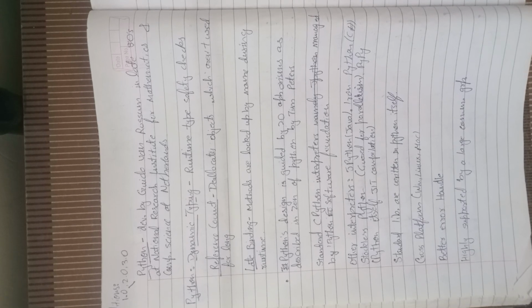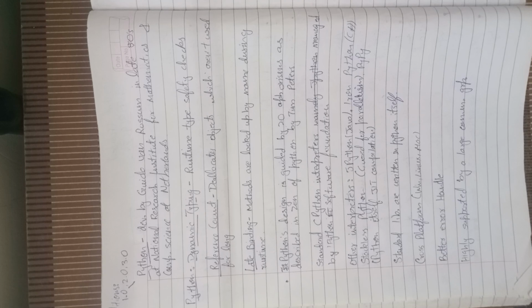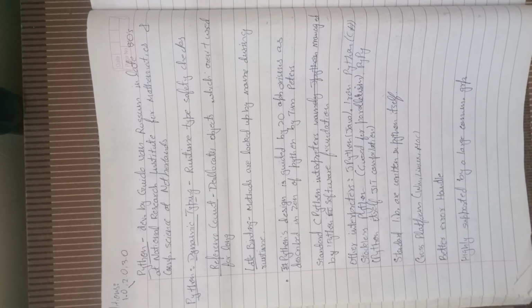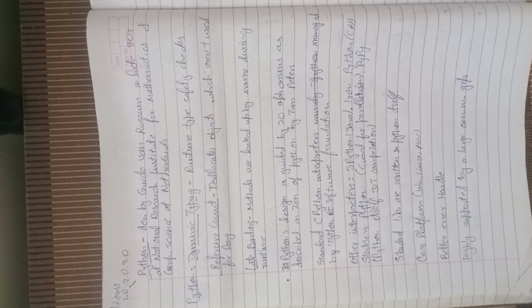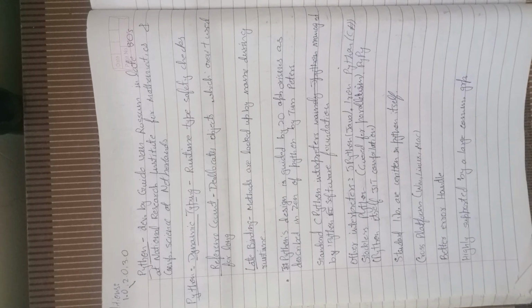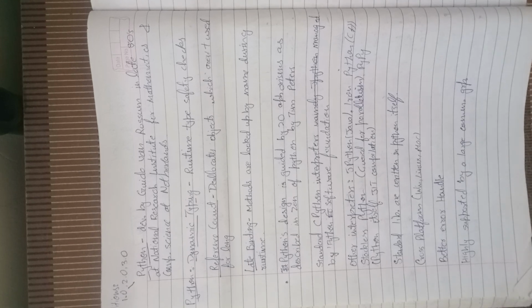Python design is guided by 20 aphorisms as described in the Zen of Python by Tim Peters. So Python's design is guided by 20 aphorisms, you can say 20 rules or whatever. This is mentioned in the Zen of Python by Tim Peters. Okay, and now we will see some Python interpreters.